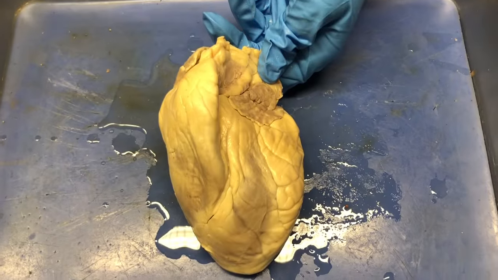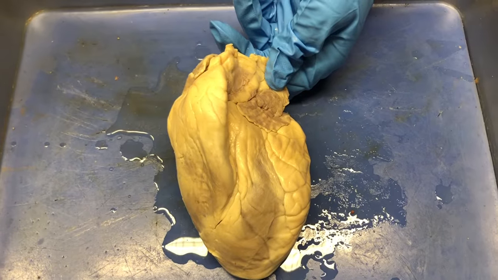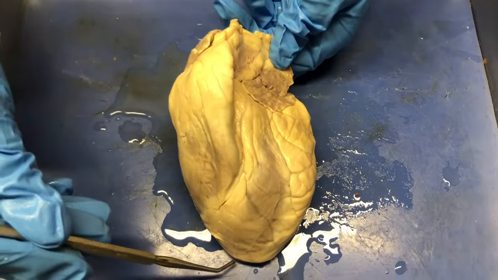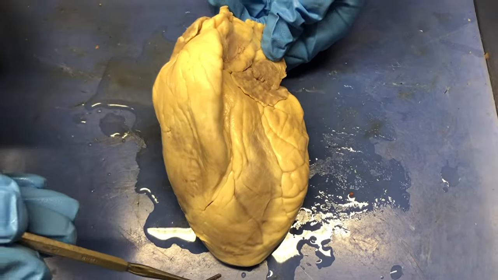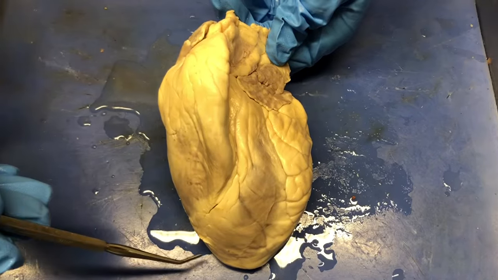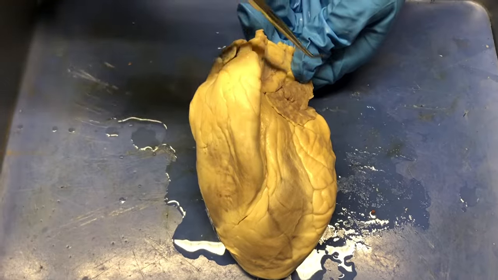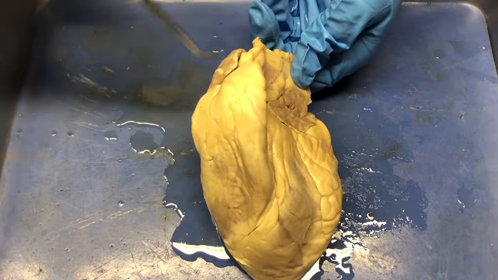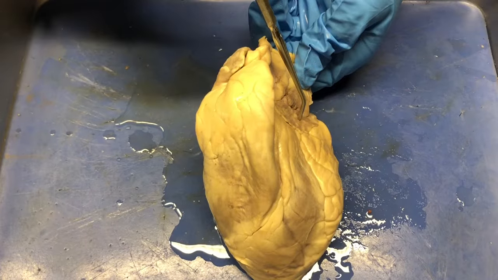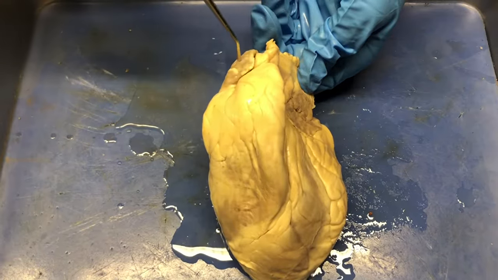So this is a sheep heart. It is significantly smaller than a human heart. So let's just orient ourselves to major features. So this is the anterior side of the heart. We see our apex right here. We have our base up here containing those major vessels. And then we have our left auricle and our right auricle right there.